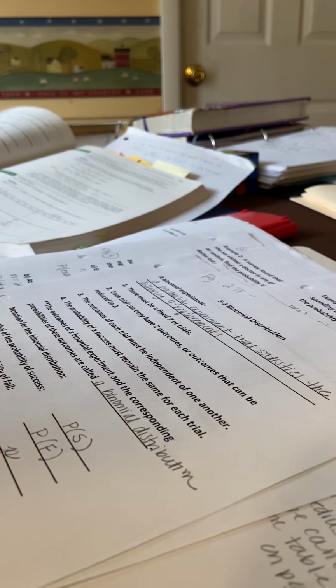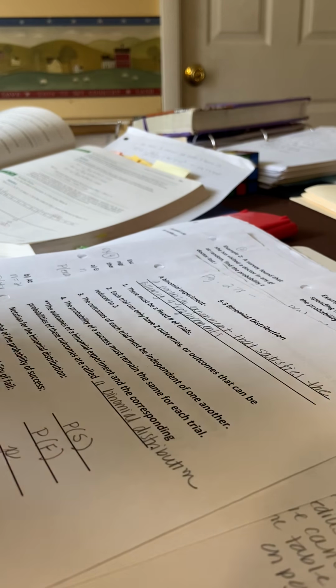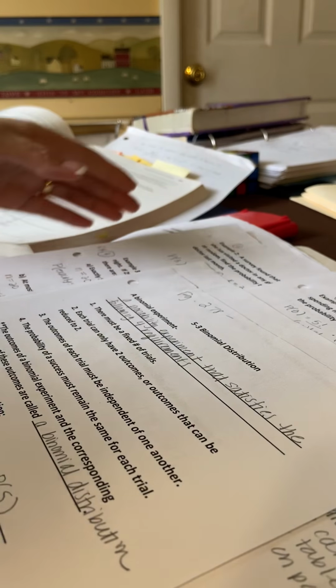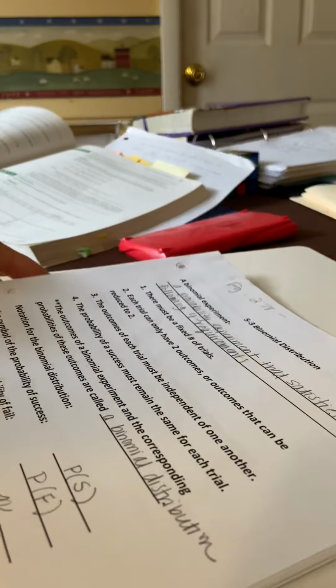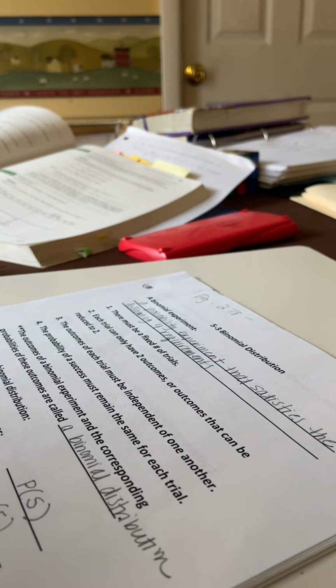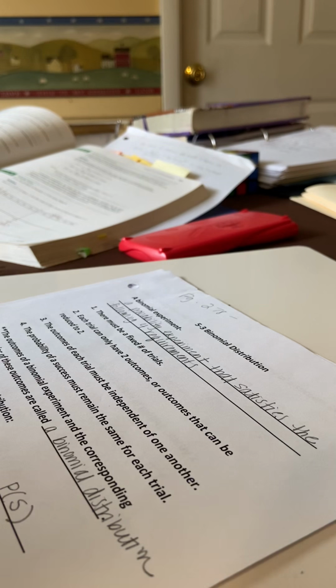Hi girls, we're going to start with our notes with section 5.3, the binomial distribution. Hopefully you can see everything okay. And your notes are a little bit out of order, I realized when I was going through them this morning, so you're going to have to kind of sort through them. The first page is fine.